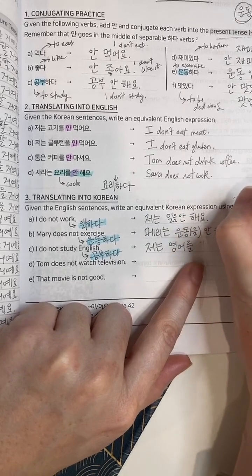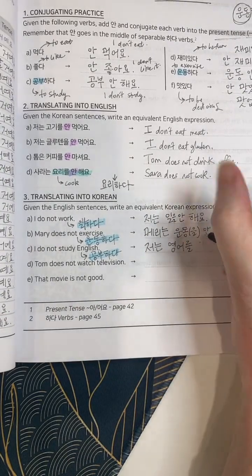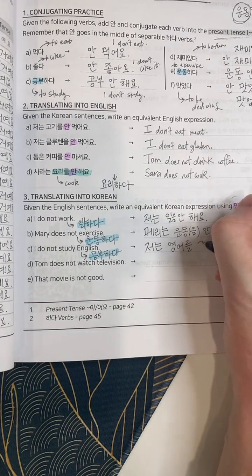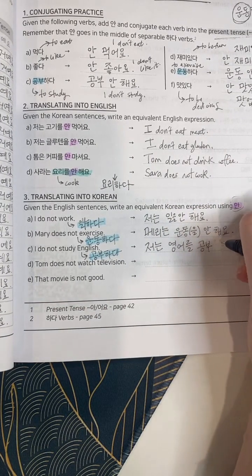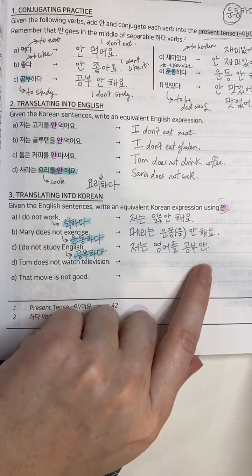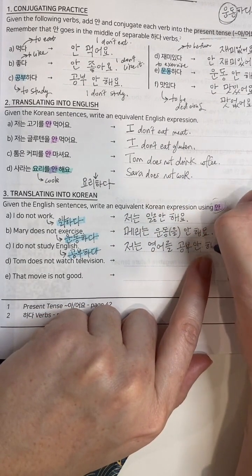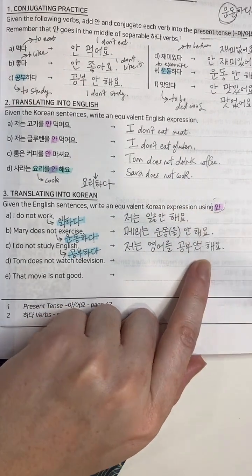So this one is a little bit tricky, right? We have the verb 공부하다, which is also separable. Remember, it goes inside these two, the separable 하다 verbs. So 저는 영어를 공부 안 해요.